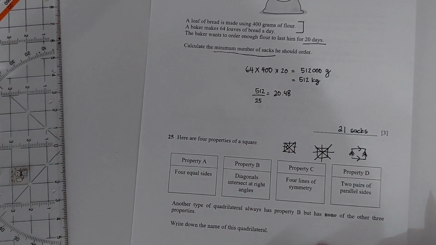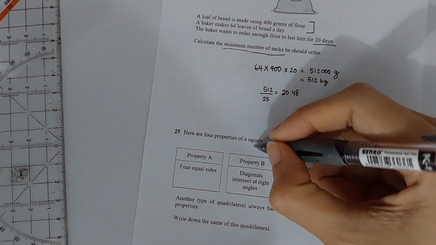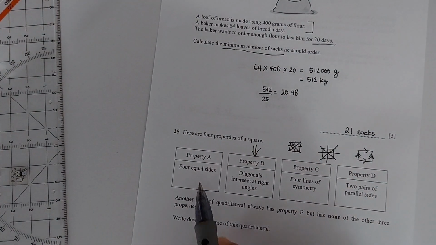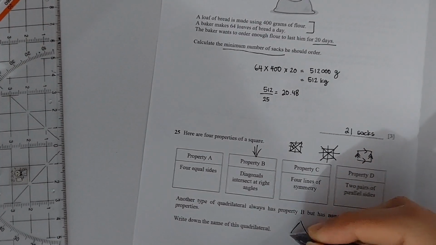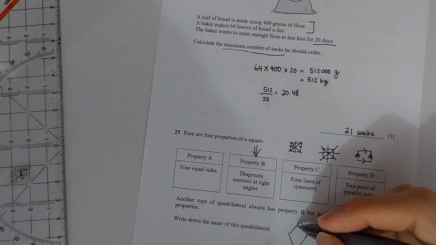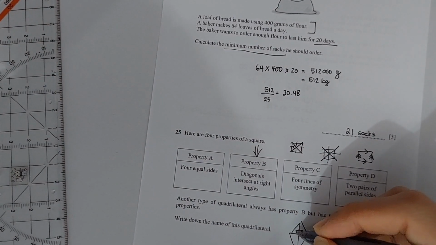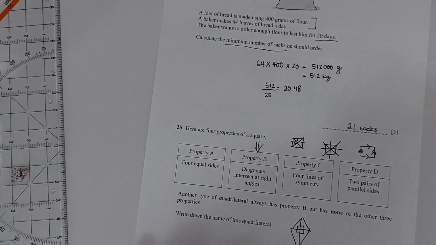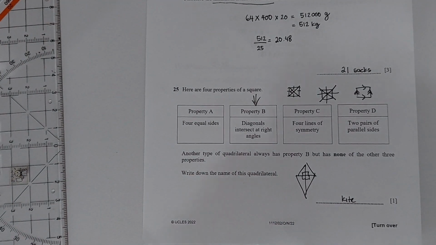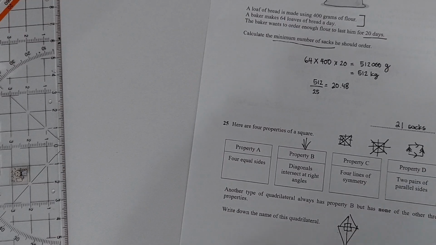Okay, so now another type of quadrilateral always has property B, always has diagonals that intersect at the right angle, but has none of the other 3 properties. Well, I will tell you that that one will be, what is the name of this shape? Because if I draw a diagonal, automatically the diagonals intersect at the right angle, like that one. What is the name of this one? Kite. Okay, that one is kite, because 2 diagonals intersect each other at right angle. But the other properties are not valid for this.